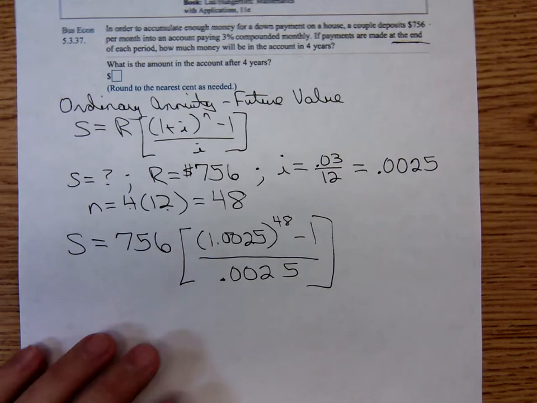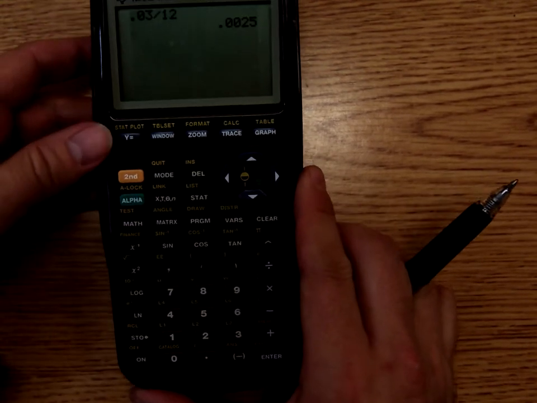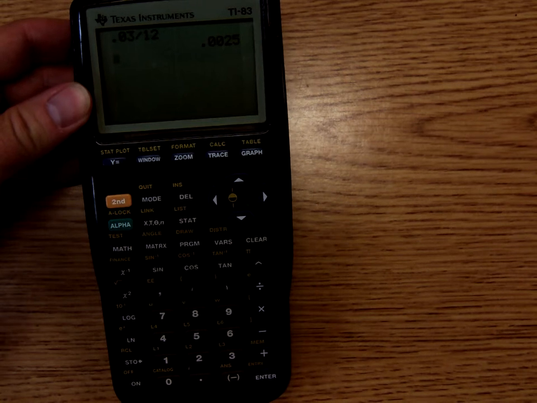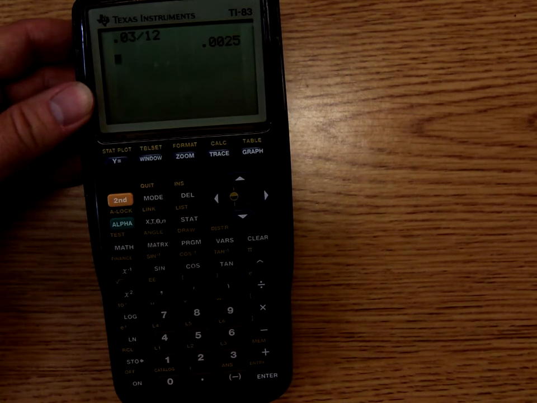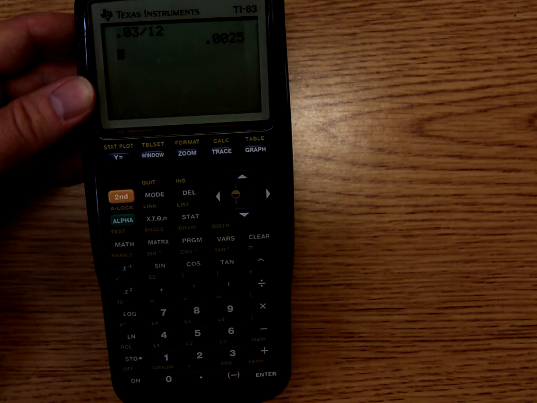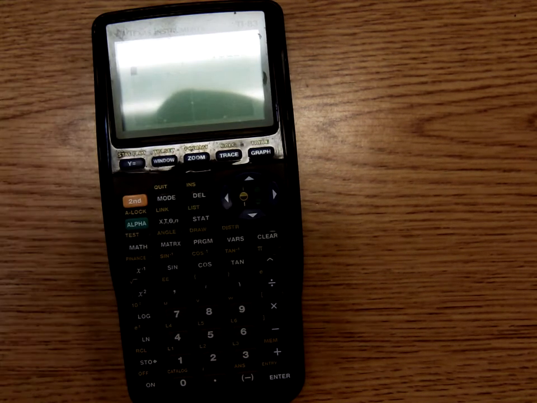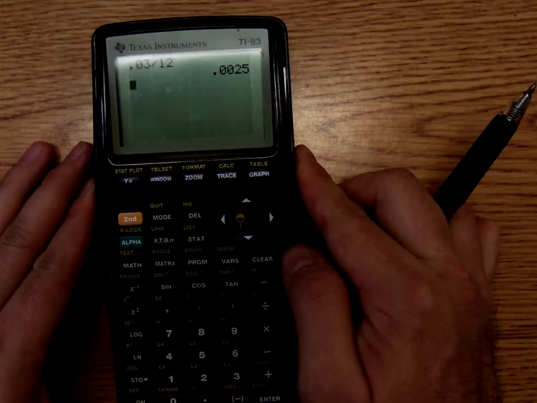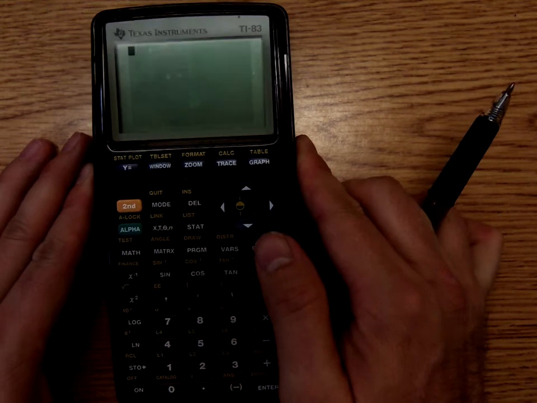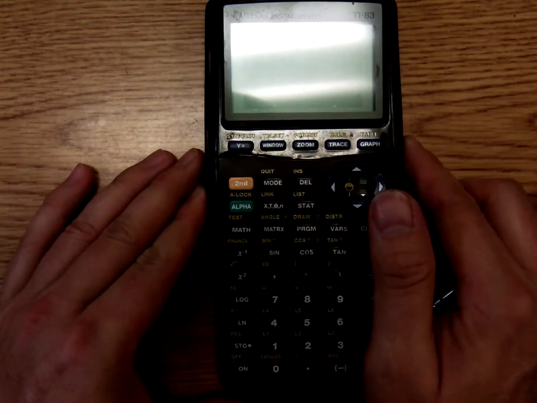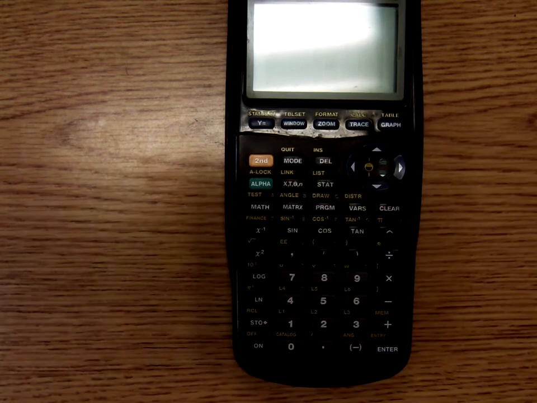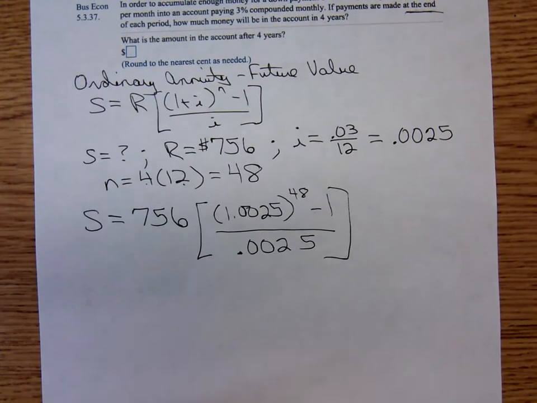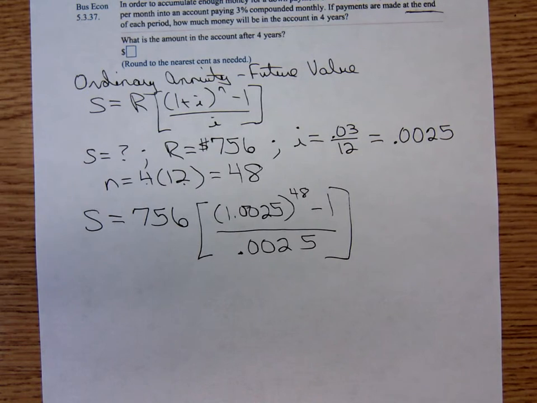Punching this into our calculator, let's see if we can see this calculator. Give me a moment. Let me make it a little brighter for you. No, I'm not going to get it. The calculator's not going to show up, it's just this lighting in this room is not good enough. So I'll just tell you what you should be getting.